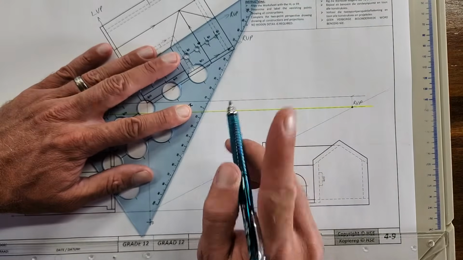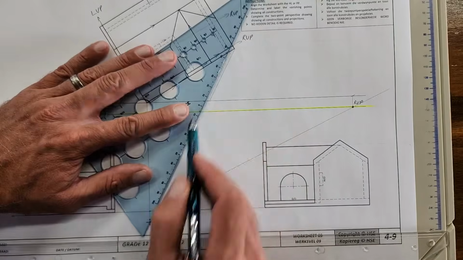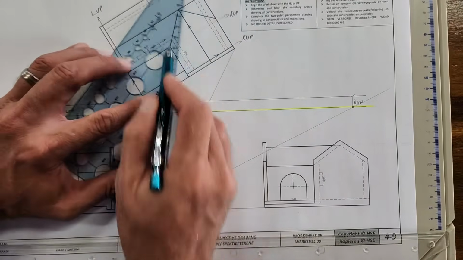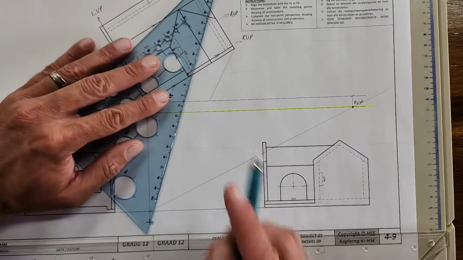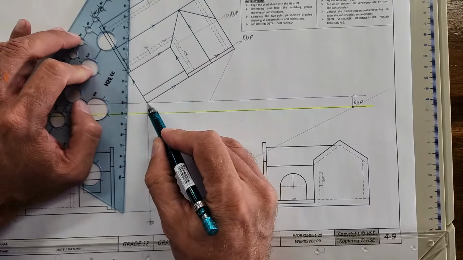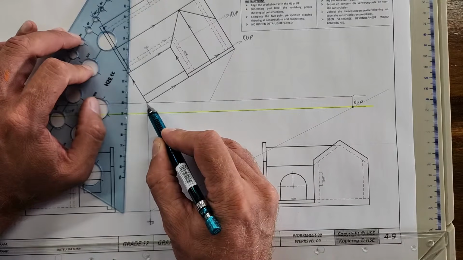Don't go. I see some of you already trying to do this. The temptation is to just draw all of these lines. People, that's the worst thing you can do. You're going to completely mess up this drawing and get confused. So do one line at a time. Here I'm starting. Remember, it's grade 12. It's complex 2-point perspectives. One line at a time.